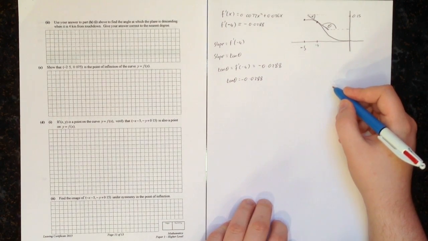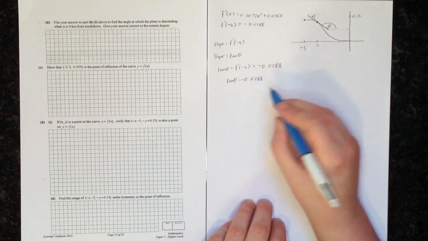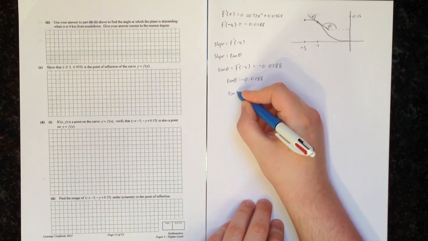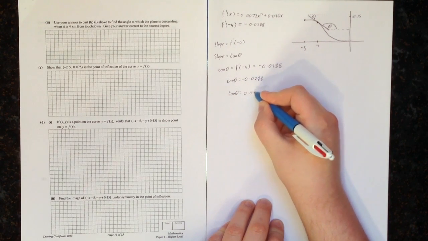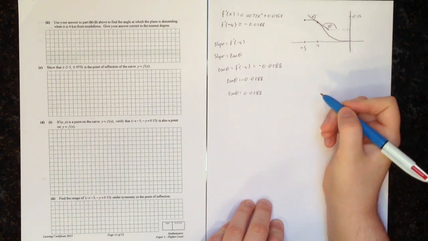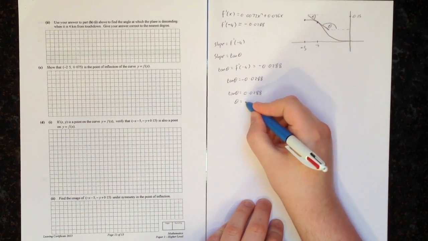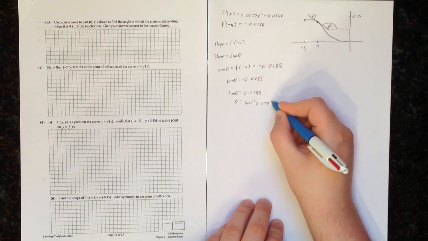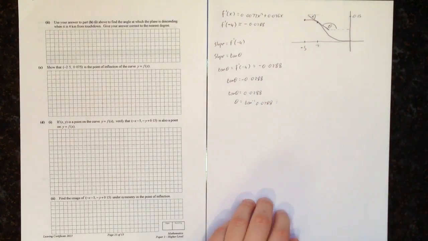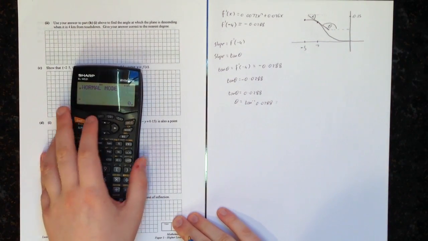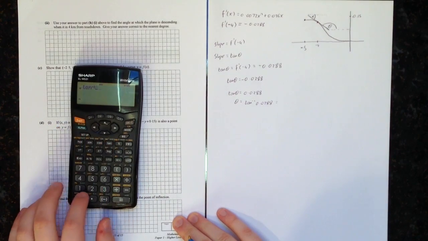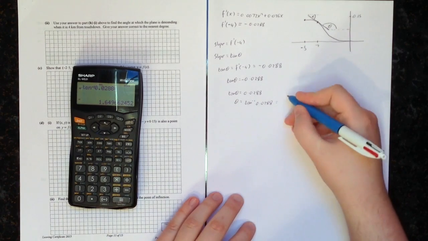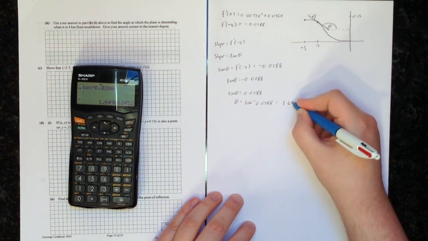To do this, first of all, we're going to forget about this minus sign for a second, and see, what if tan theta is equal to 0.0288 without the minus sign? Well, then theta will be equal to tan inverse 0.0288, which will be 1.65.